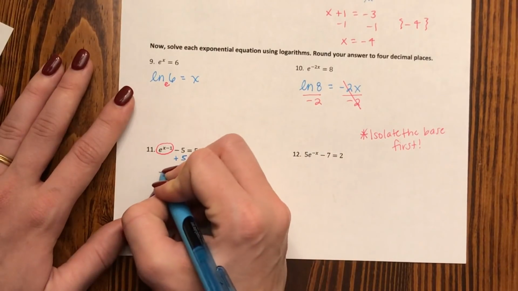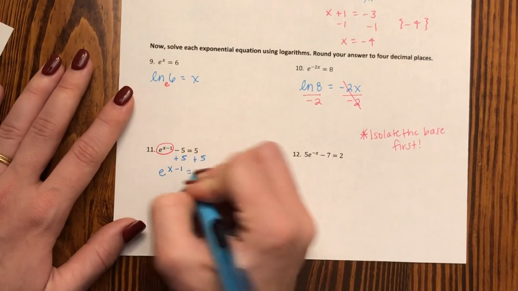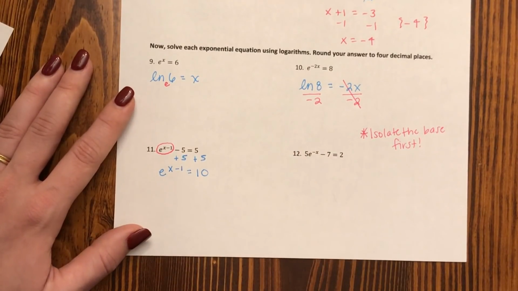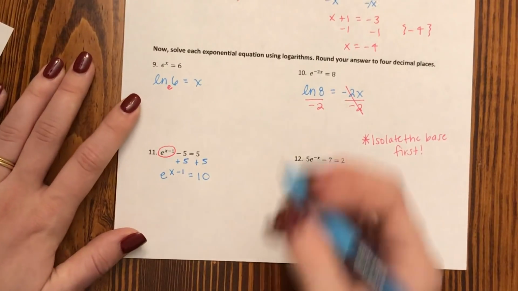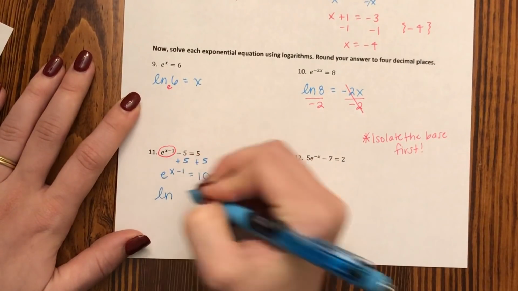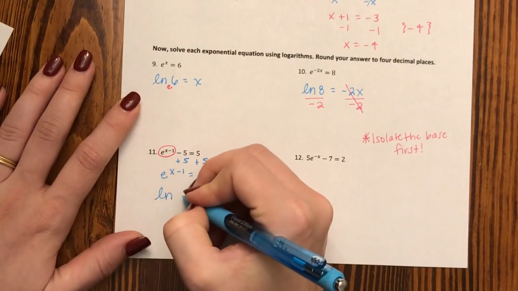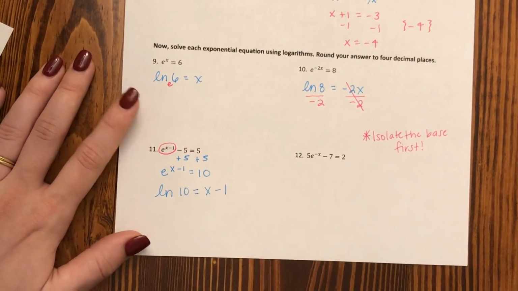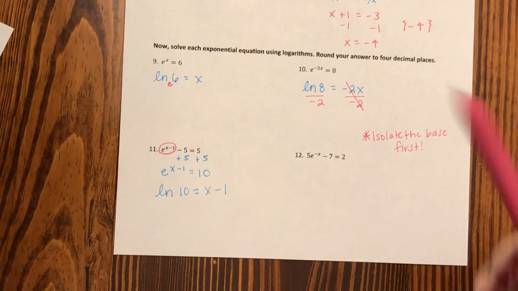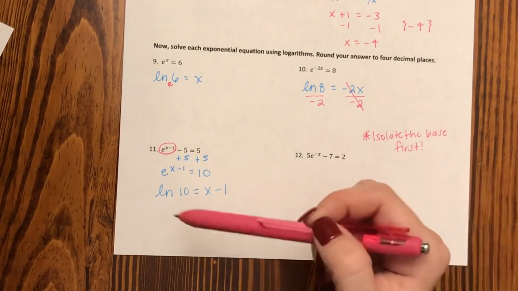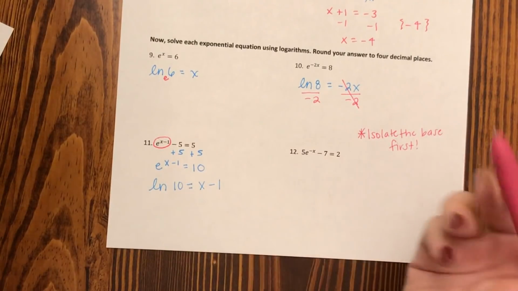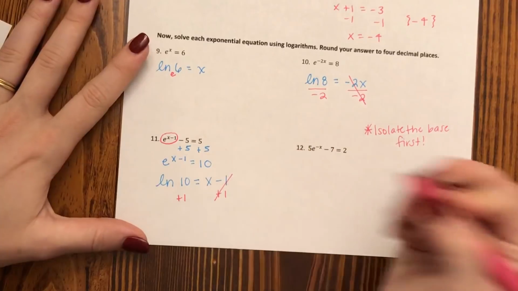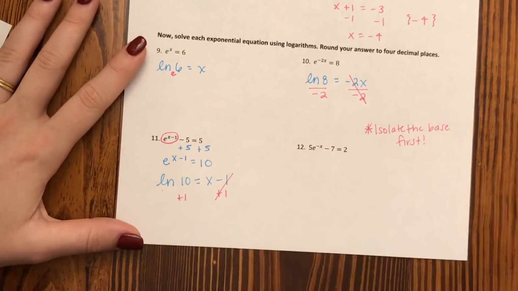Okay, so I get e to the x minus 1 equals 5 plus 5, which is 10, and now I can solve. Okay, so I'm going to solve this by making it a natural log instead of e. So natural log of 10 is equal to x minus 1. You need to type natural log of 10 into your calculator and then add 1 to both sides. And then that'll give you your answer.